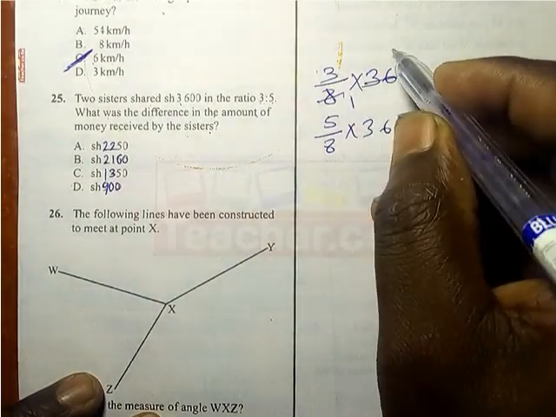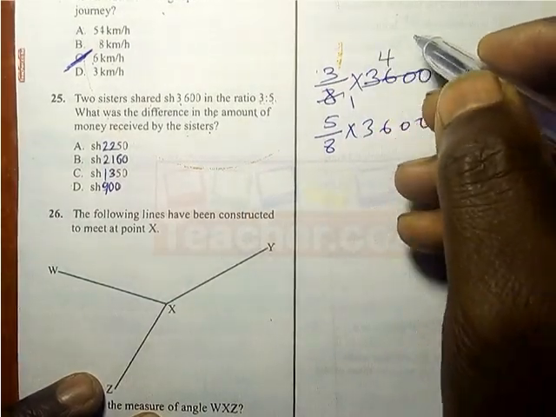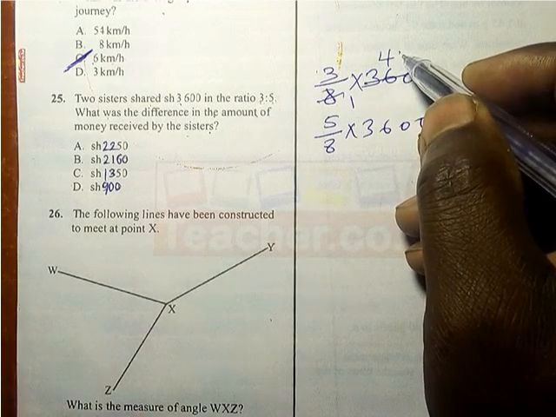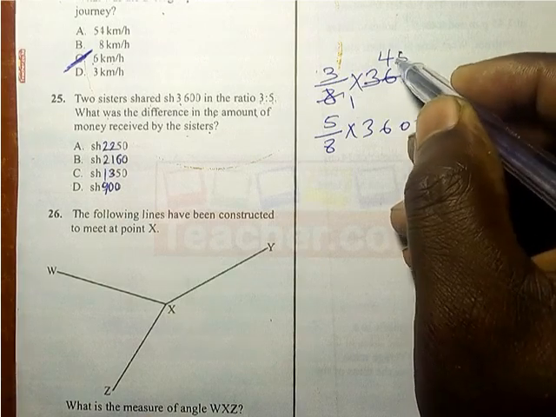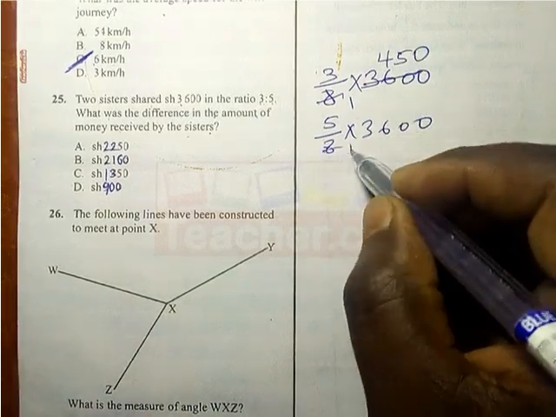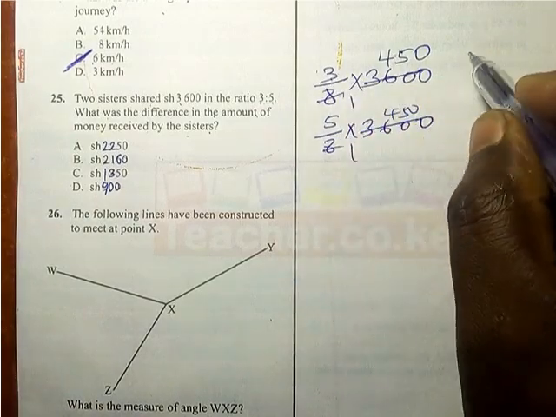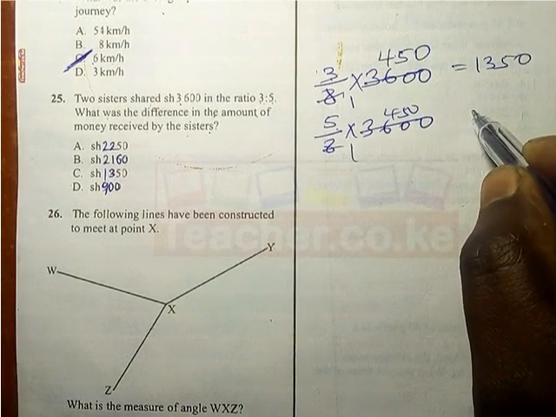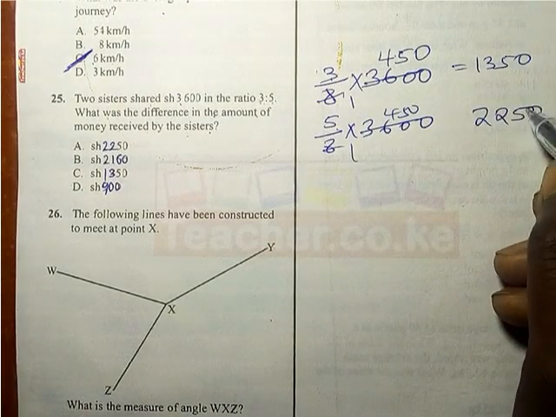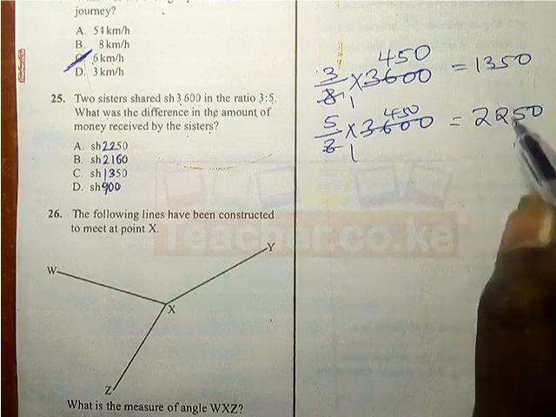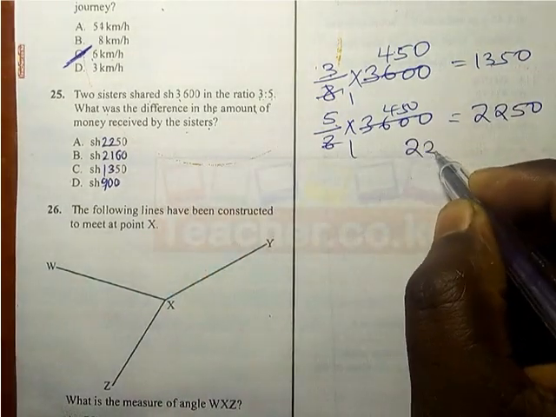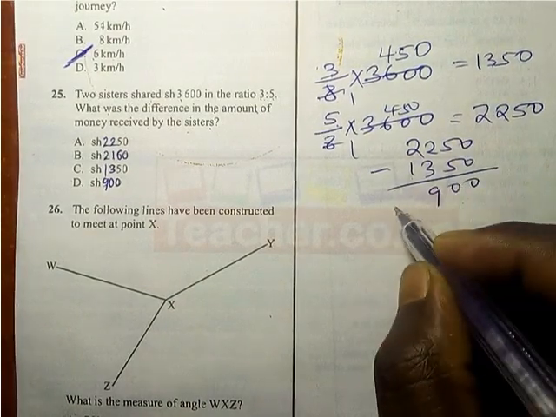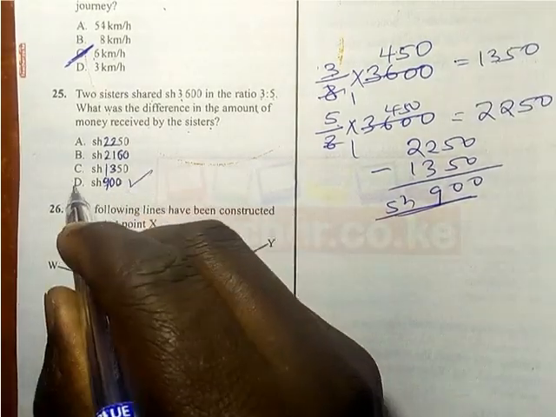This goes here times 4, and then 50. This goes here times 450. So this times this will be 1350. This one times this will be 2250. So this one got this and this one got this. What is the difference in the amount? It is 2250 minus 1350. So the difference is 900.